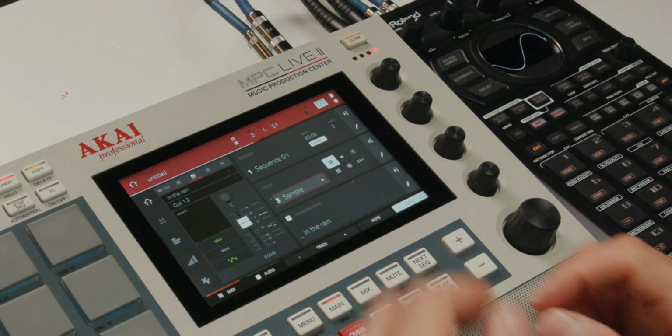But I don't want to copy the program. I want to duplicate the program, because if I put a filter on this copied program, it's going to affect the original performance that I had, which I don't want to have any effects on. I want to have the effects on a duplicate program. Hopefully you guys are with me here.